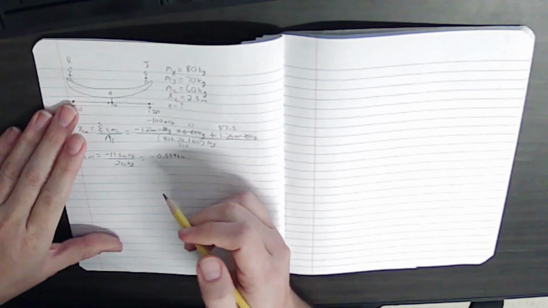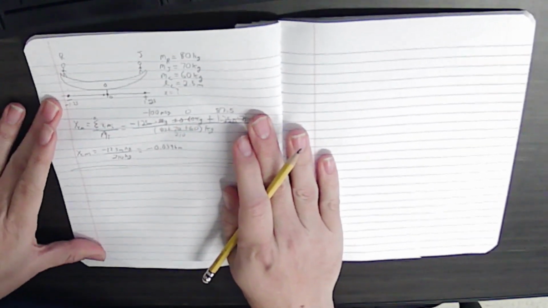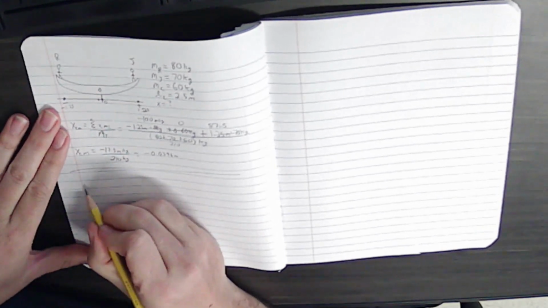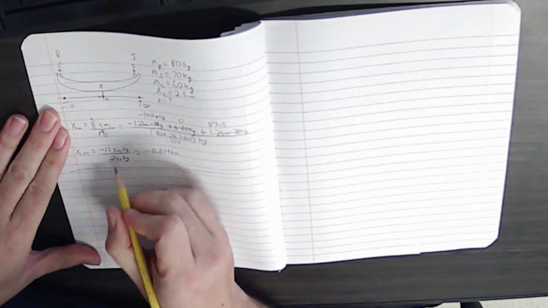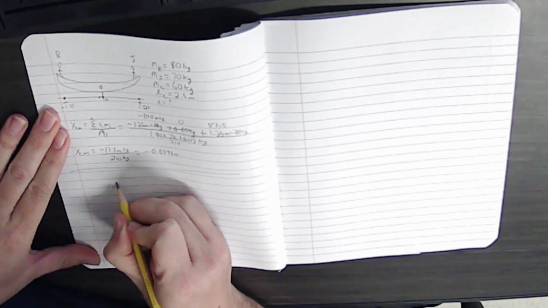So once he moves, we can establish a new setup here. The center of mass is going to remain here, so I'm going to try to draw that in about the same spot.